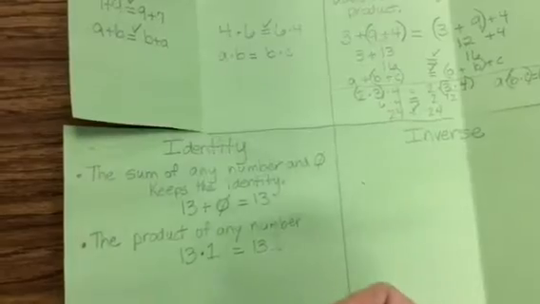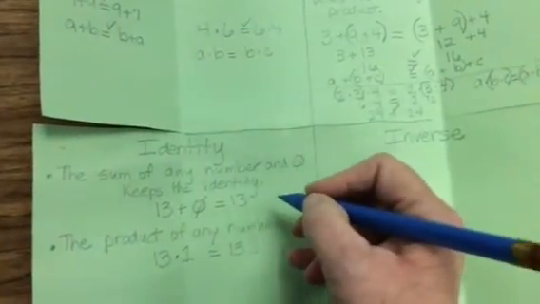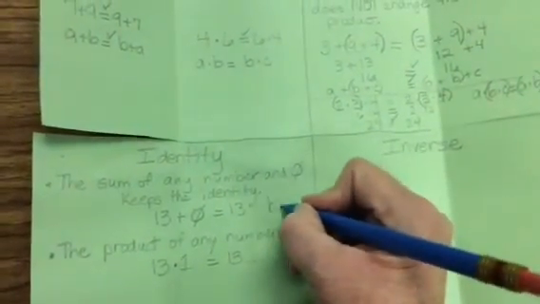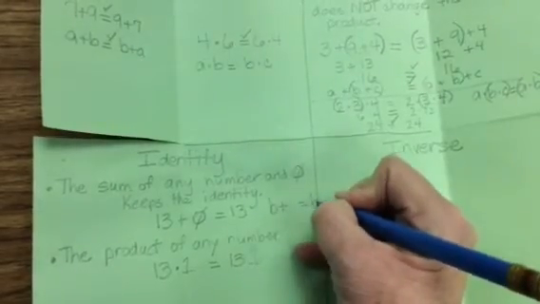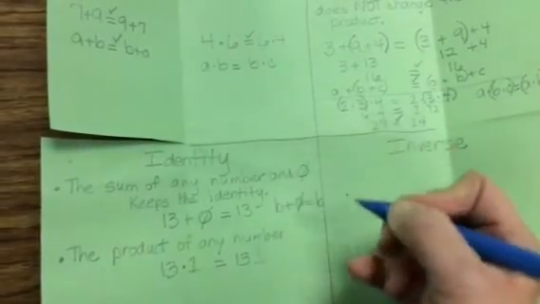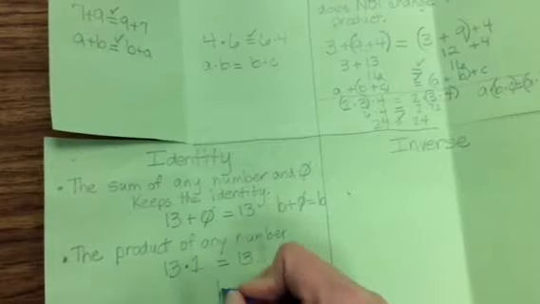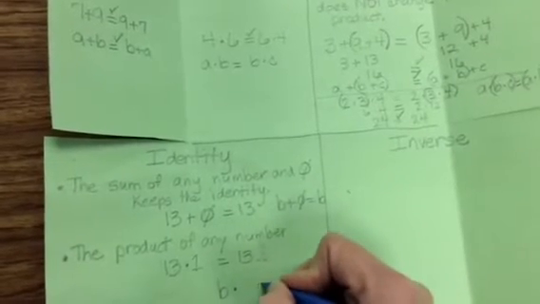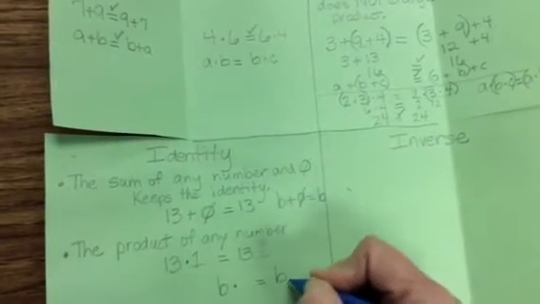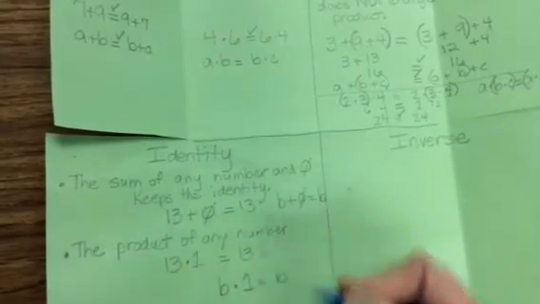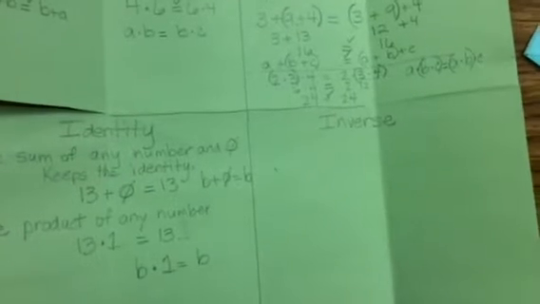Let's talk about this using variables. So for the addition one, could I say what plus b is going to equal b? Well, of course, b plus 0. And if I'm using b, what times b is going to leave me with b? It's going to keep the identity intact. Well, of course, 1.